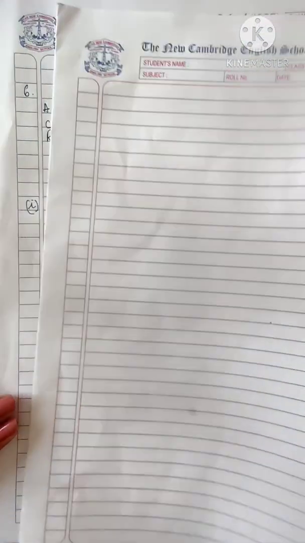Hello children, in continuation with the chapter Circle, we will do a few more sums from exercise 17A. We did till the 5th sum. Now I'll start with the 6th one.